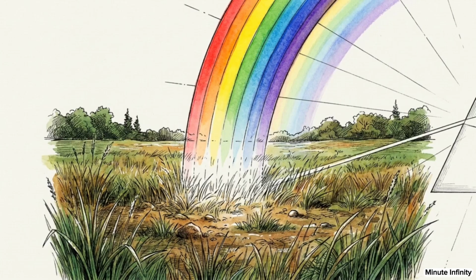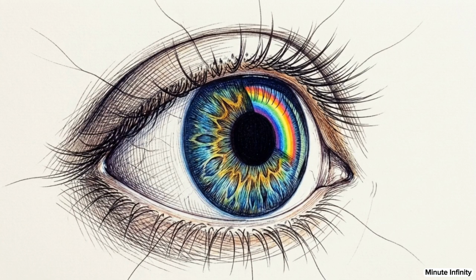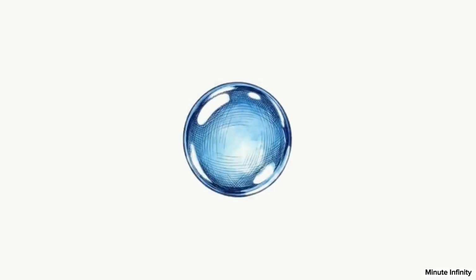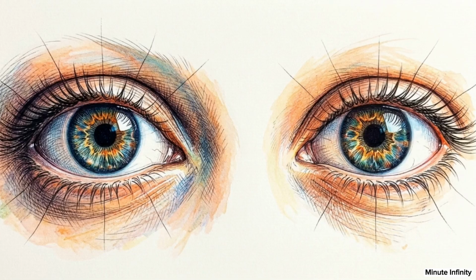You can never reach the end of a rainbow because it has no physical end. It occupies no actual three-dimensional space in the sky. The rainbow is a viewing angle phenomenon. It is a real-time geometric event that requires a specific relationship between the sun, the rain, and your own eyes.